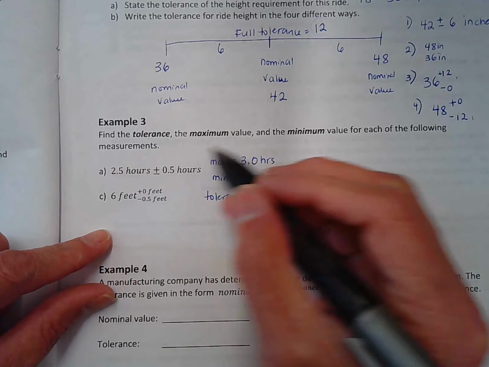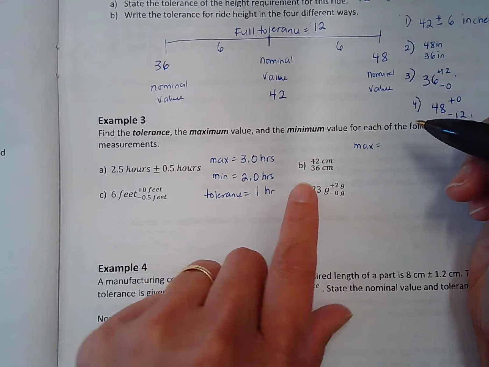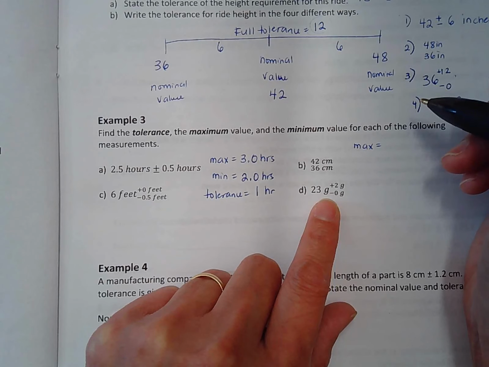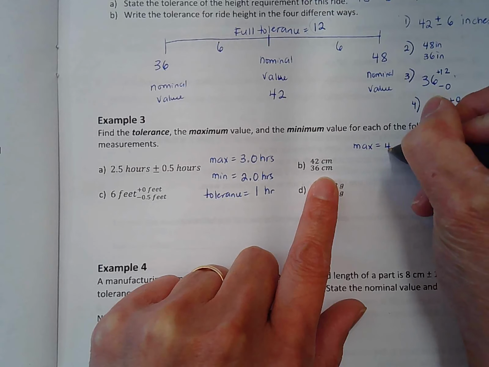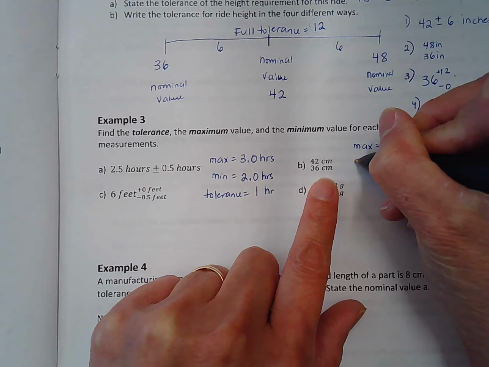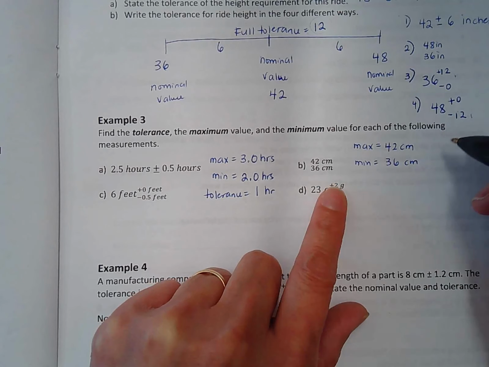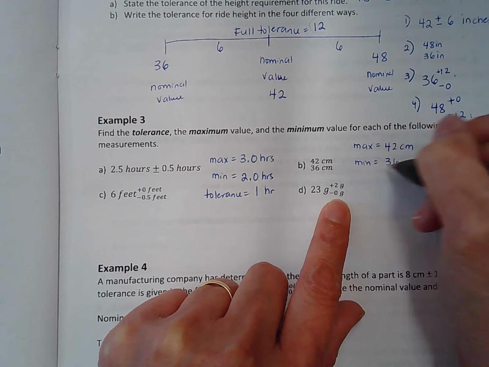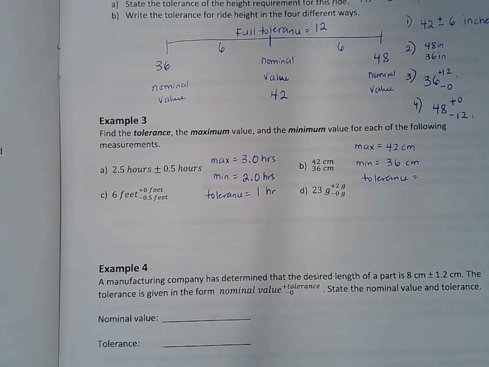Okay, let's do this one. Letter B. What's the maximum? Oh, this one's super easy. Maximum is 42 centimeters. Minimum is 36 centimeters. And what's the tolerance? Tolerance is the spread, like how much space or how much is a measurement in between min and max.